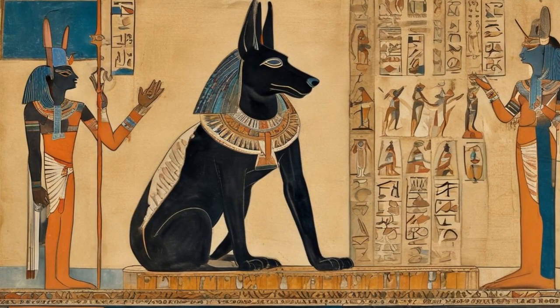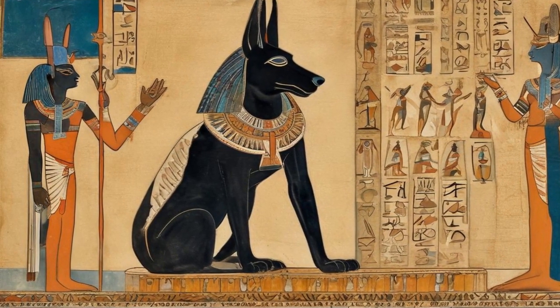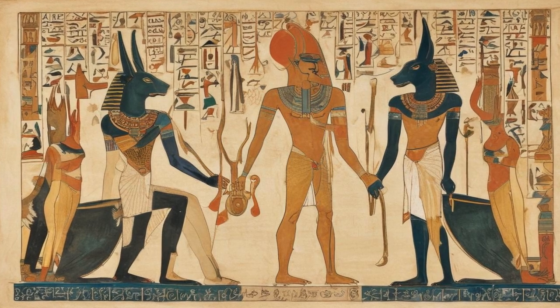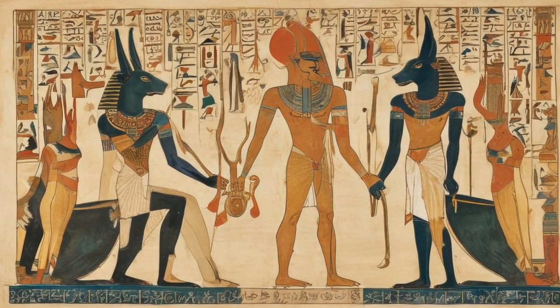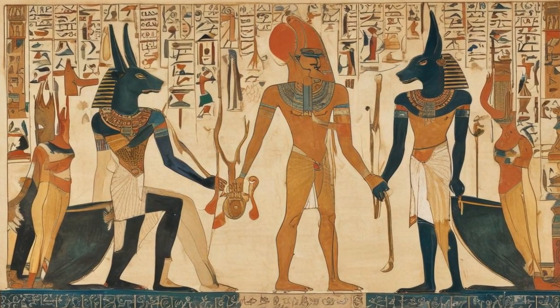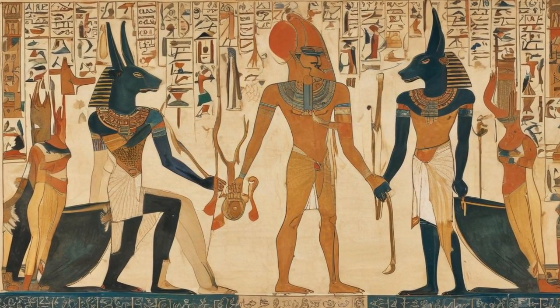3. The Book of Gates. This section described the various gates that the deceased had to pass through in the underworld. Each gate was guarded by a fearsome deity, and the deceased had to recite specific spells and passwords to gain passage.